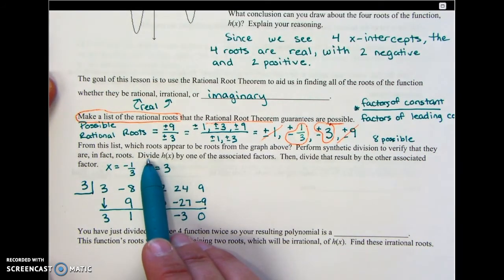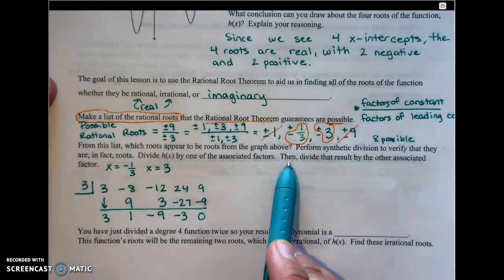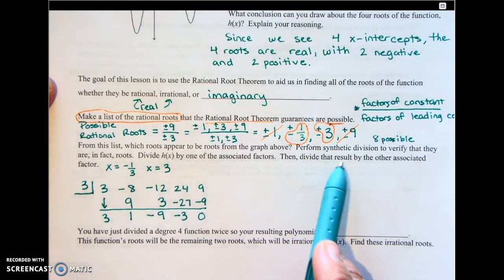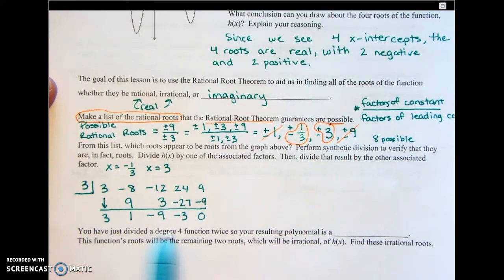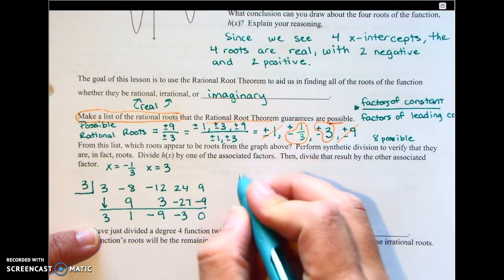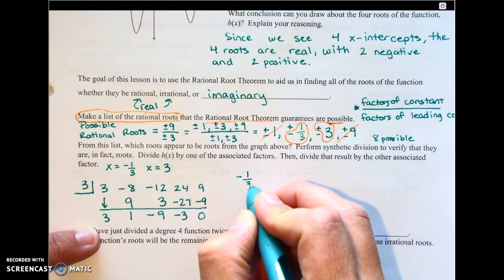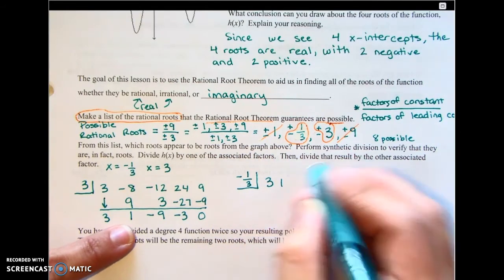But you guys, don't do the negative 1/3 in the original again. What we just did, we divided h of x by one of the associated factors. Then divide that result by the other associated factor. So do you guys see here the depressed polynomial? We're going to divide the depressed one, not the original.